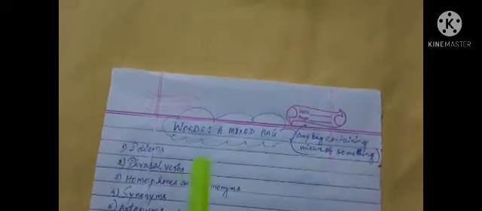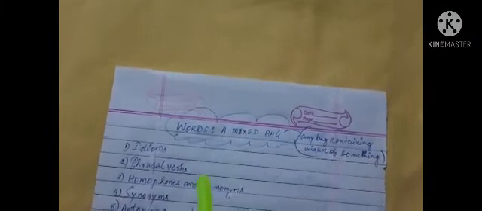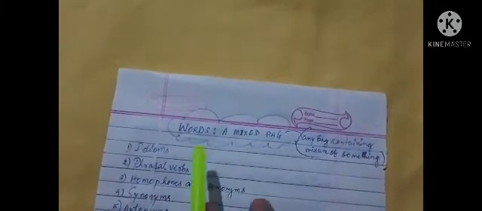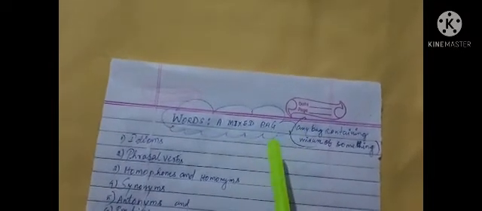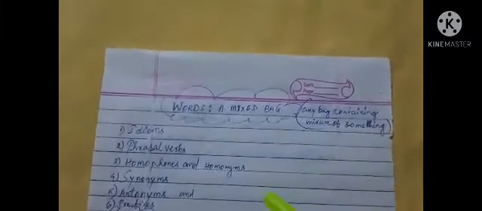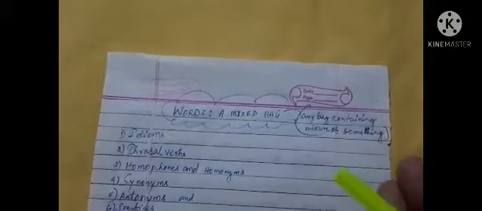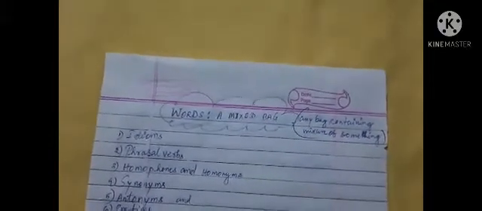In this video, we are going to focus on words. A mixed bag means any bag containing a mixture of something. But here we are not going to look at a bag which has vegetables or fruits.